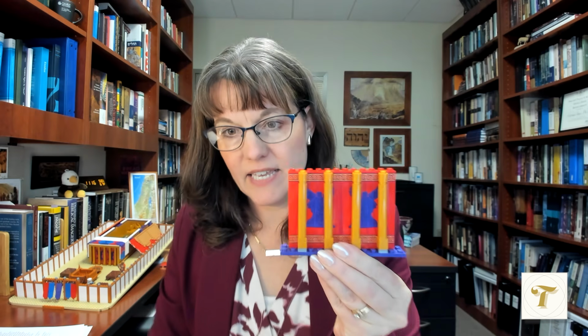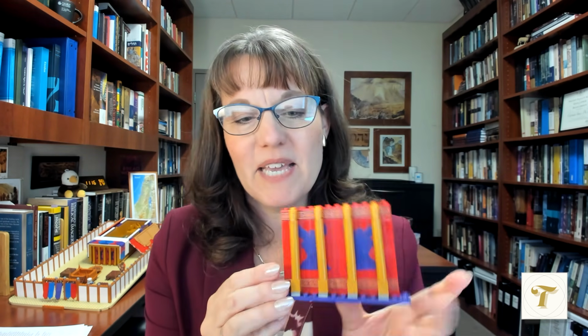So then the 4 could be closer to the middle, something like this. And again, we'll never know because the text is not clear about exactly what it should look like. What we do know is that the opening to the most sacred place would end up being 10 cubits by 10 cubits. We already know that the tent was 10 cubits tall.